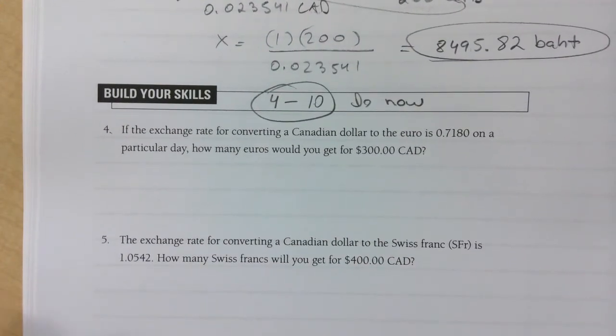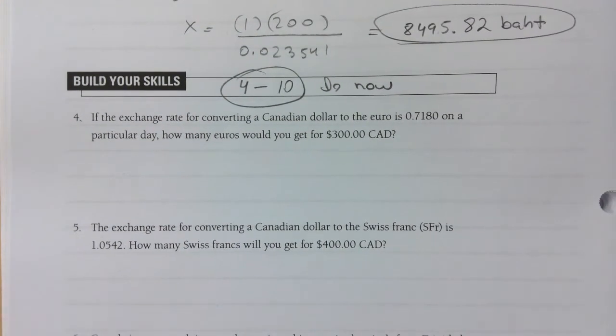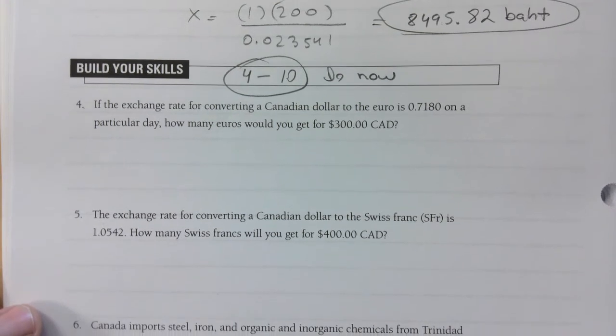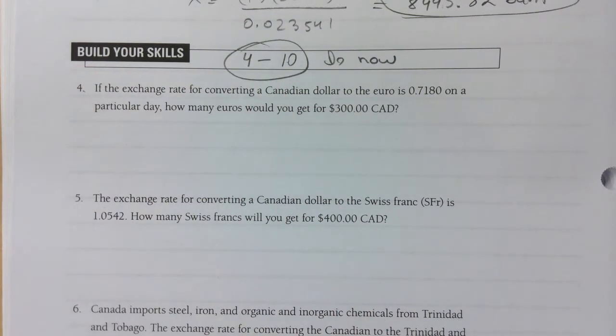After which we're going to review and then we're going to have a little quiz at the end, which is going to be a mixture of some online, where some of you are going to do it online, and some of you are going to do it here. So 4 to 10, do it now. Just keep going. It goes over a couple of pages, and then we'll wrap it up towards the end.